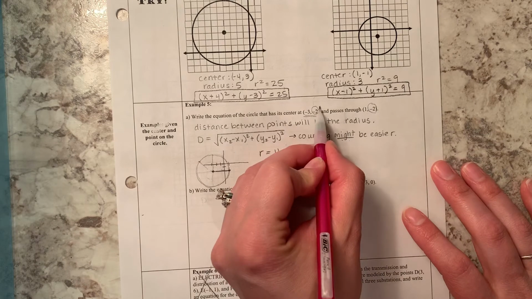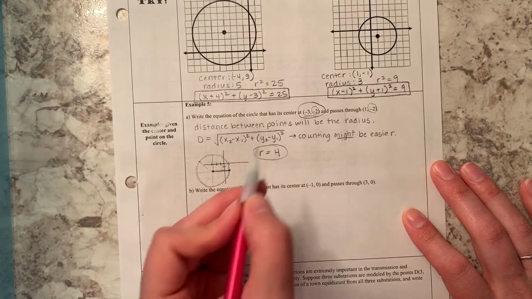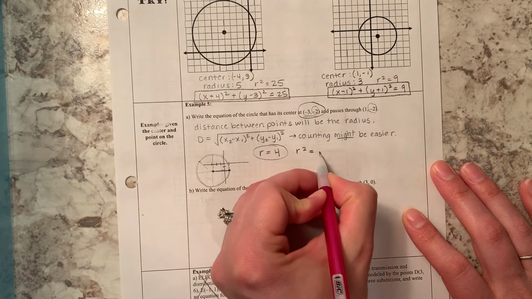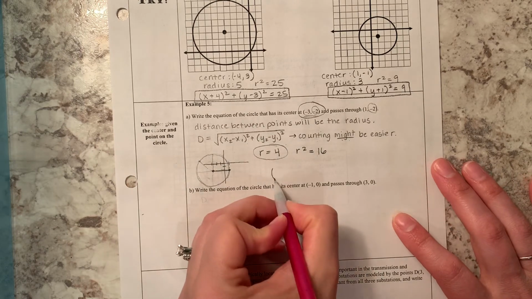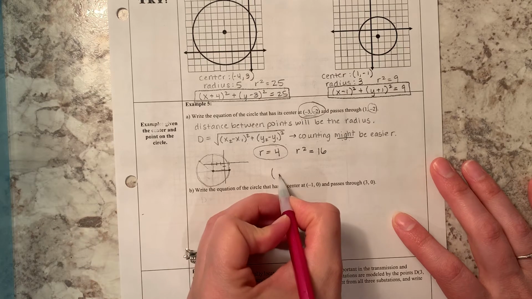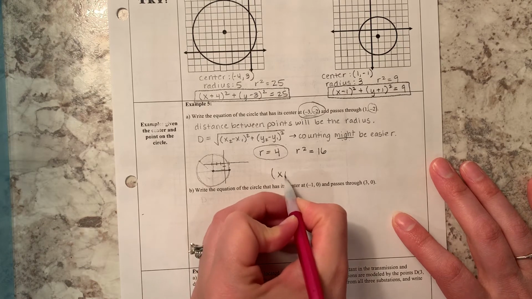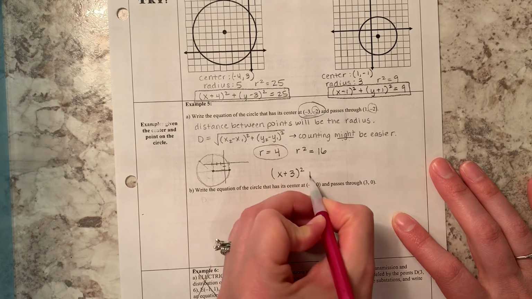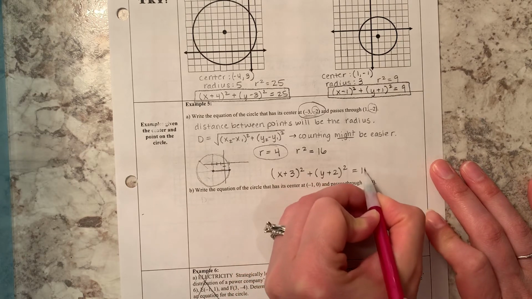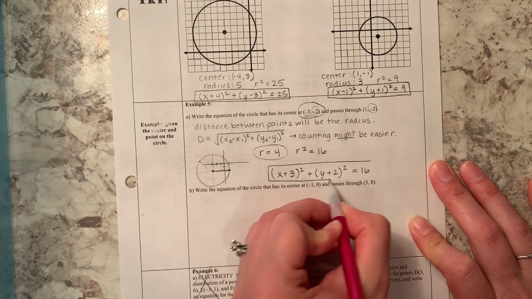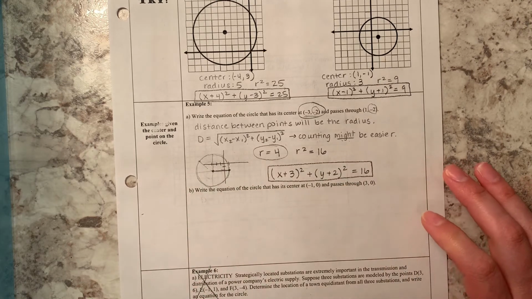So let's go ahead and take our center and our r, which I need to find my r squared. So I square the 4 and get 16. I can put that into the formula now. So I have (x + 3) squared plus (y + 2) squared equals 16. And that's the equation of my circle.